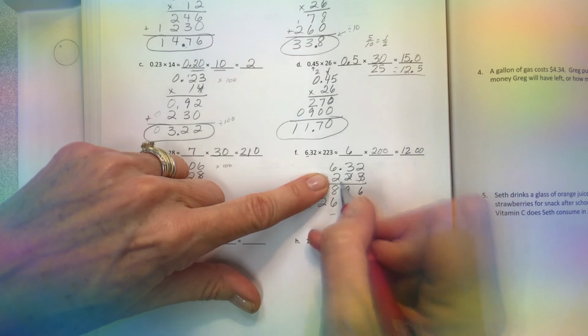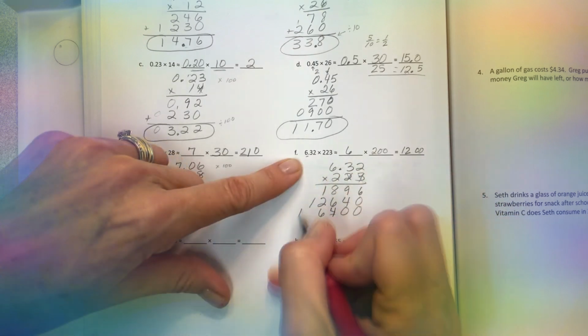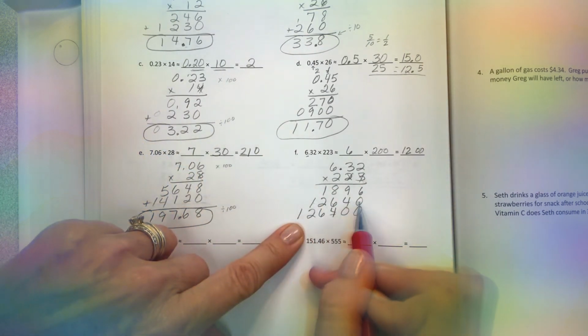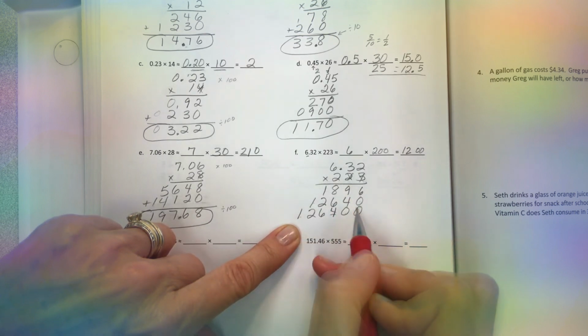Go to the third position. 2 times 2 is 4. 2 times 3 is 6. 2 times 6 is 12. And I should get the same products, 1, 2, 6, 4, 0, but the extra 0 because we're in the hundreds place.